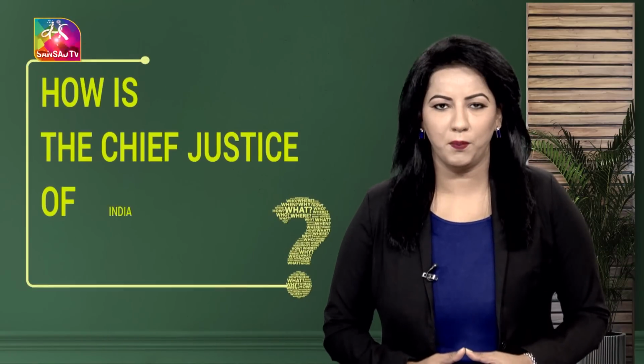The Minister of Law and Justice has sent a letter to the Chief Justice of India, Lalit, asking for his recommendation for the appointment of his successor. So how is the Chief Justice of India appointed?